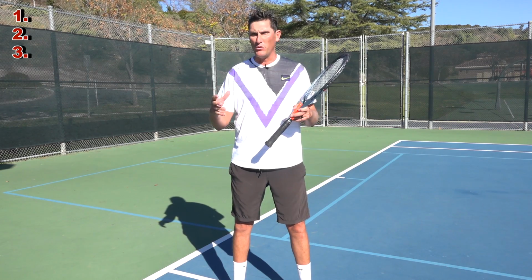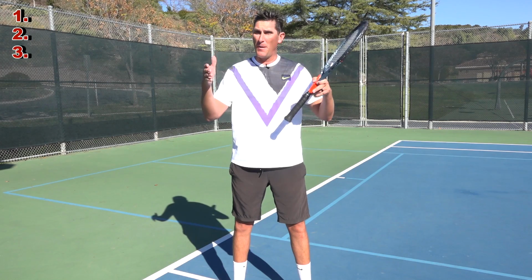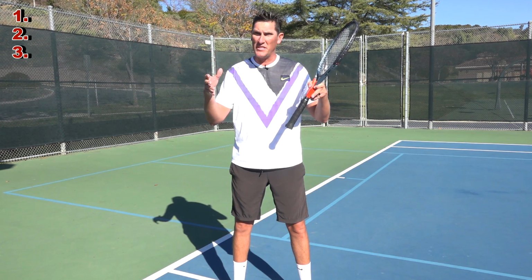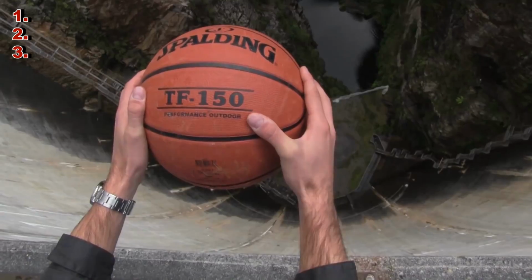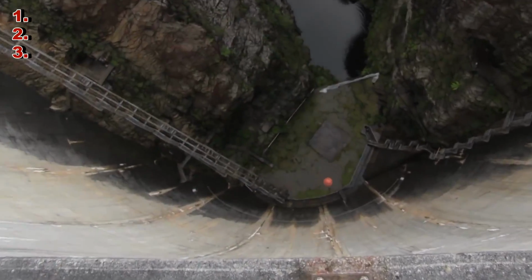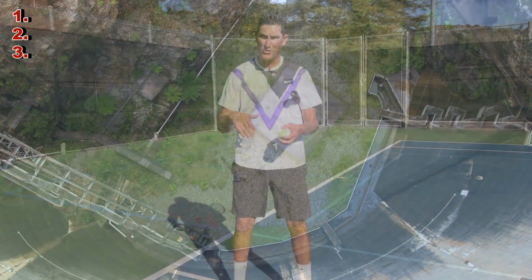There was a video that was put out on YouTube a couple years ago. These guys went to the top of this dam, I think it was out in New Zealand or something, and they took a basketball and just dropped it out of their fingers straight down, and the ball dropped perfectly vertically. It just got straight to the bottom.